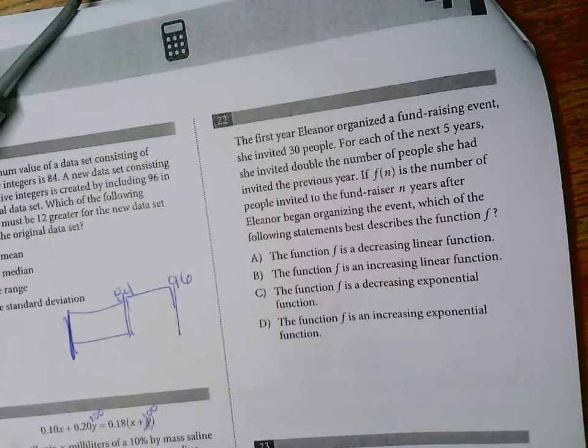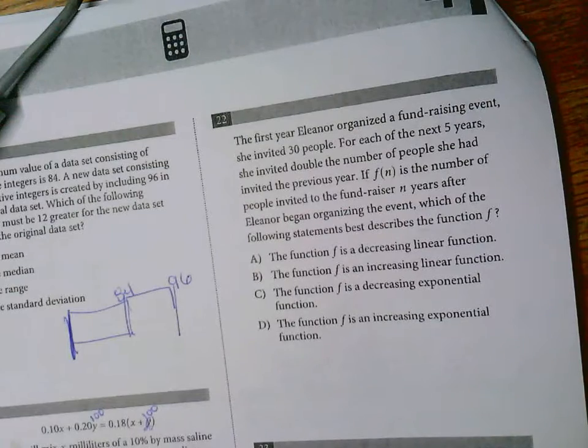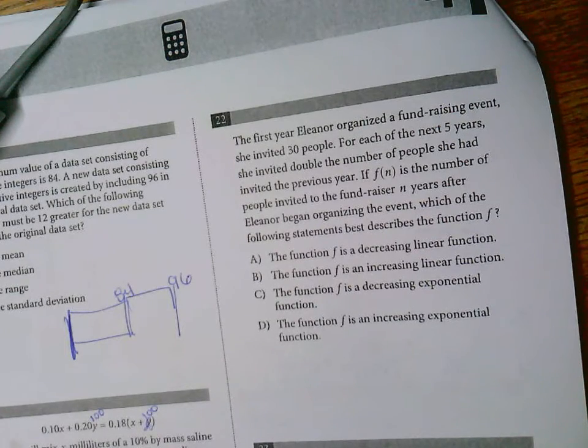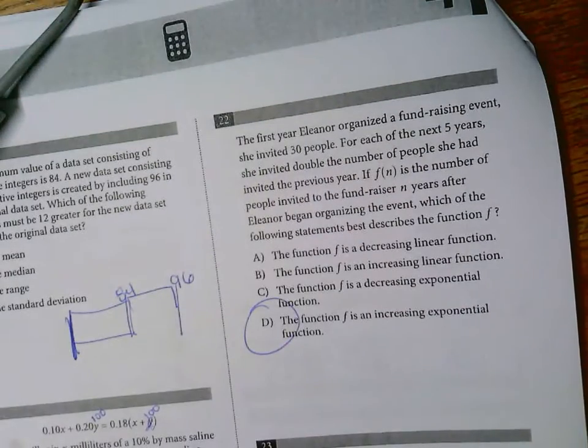The first year, Eleanor organized a fundraising event. She invited 30 people. For each of the next 5 years, she invited double the number of people she had invited the previous year. If n is the number of people invited n years after, which is the function? She's doubling, so that's an exponential function, and it's going to be increasing because she's inviting more and more people each year, so 22 is D.